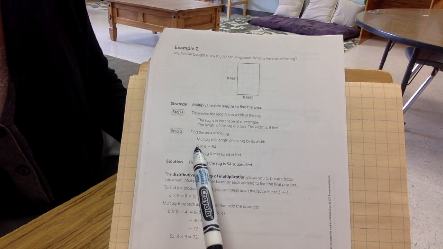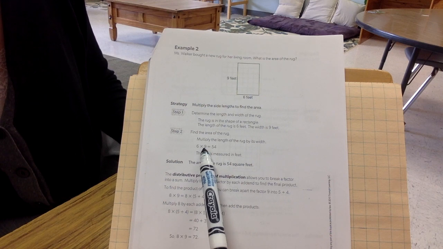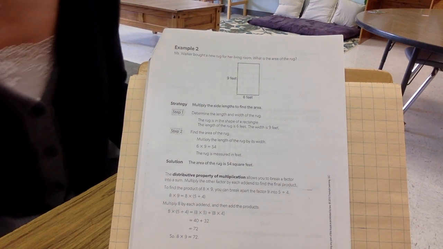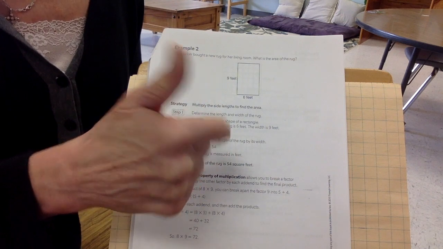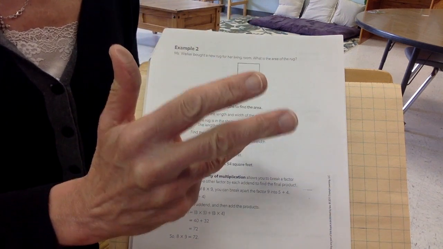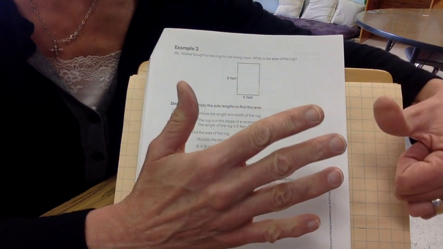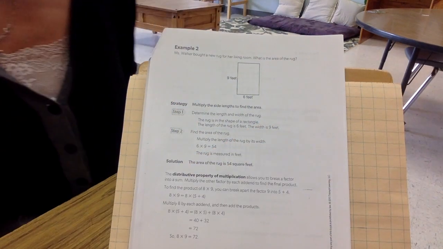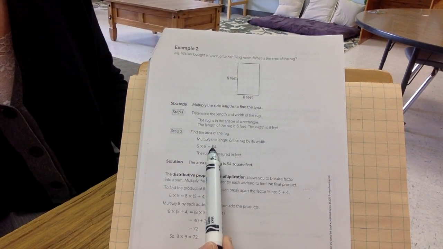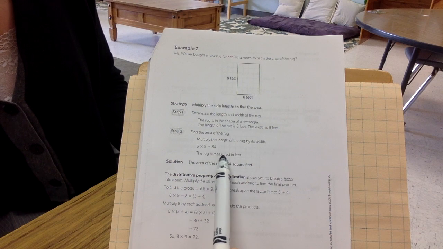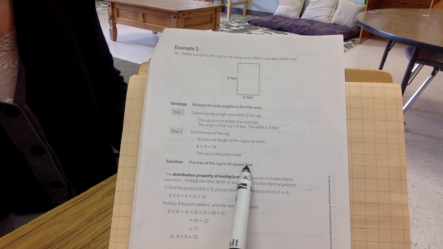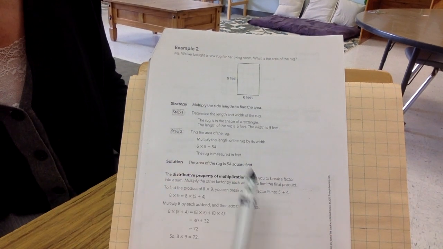They flipped it and made 6 times 9 because that's easier to do, because 9s are easier than 6s, so we'll do that. 9, 18, 27, 36, 45, 54. 9 times 6 is 54. So her rug is 54 square feet because they gave feet as the unit of measurement.